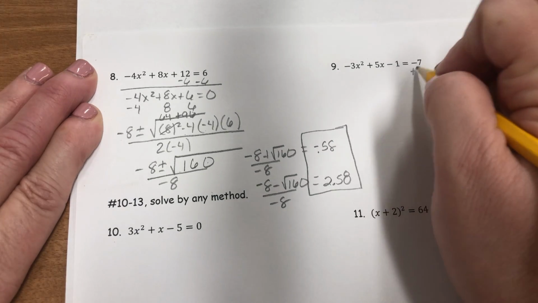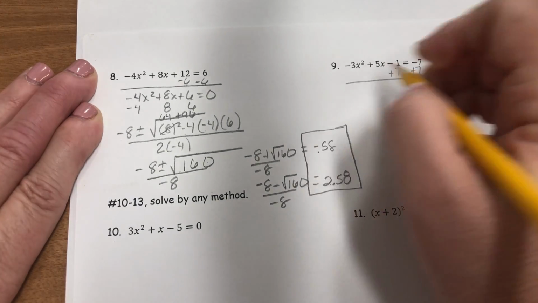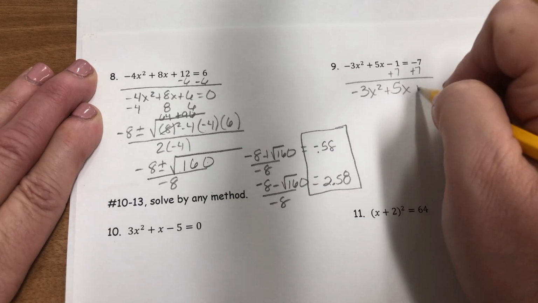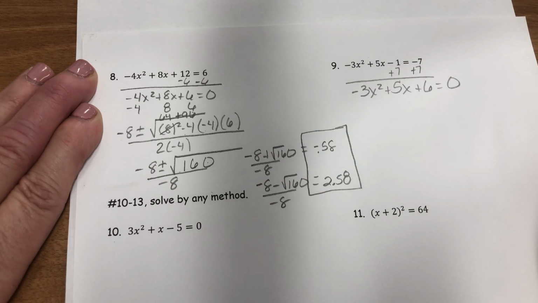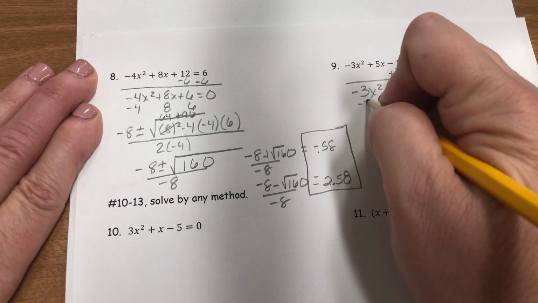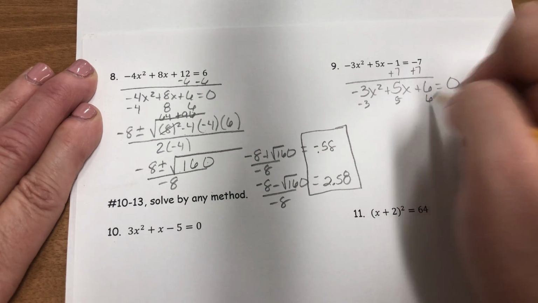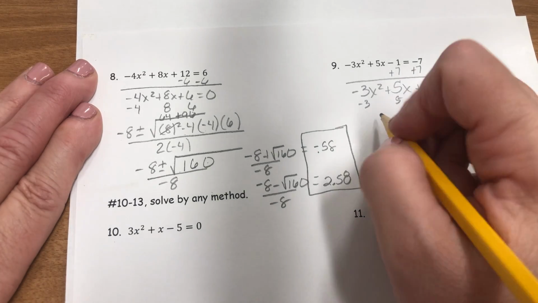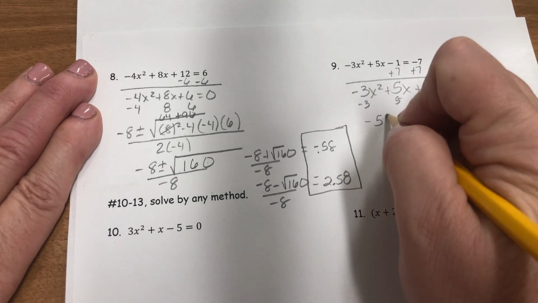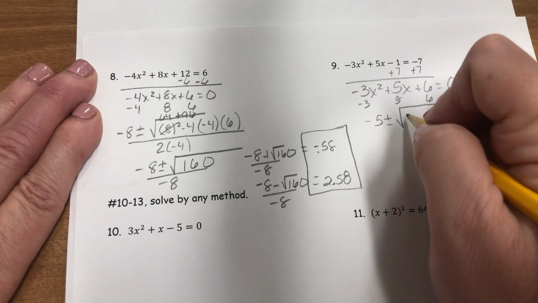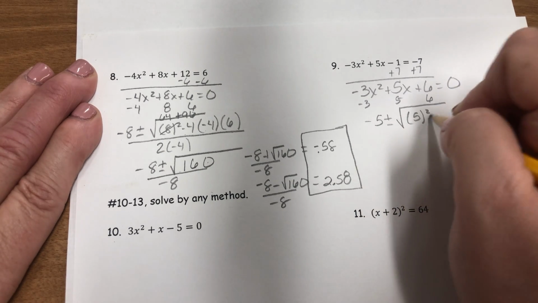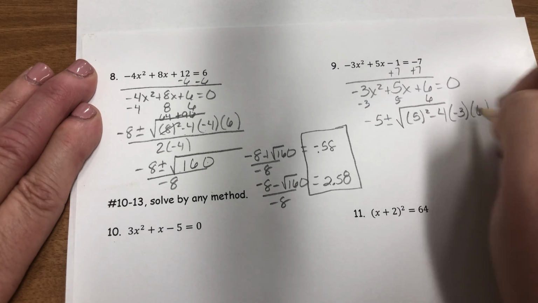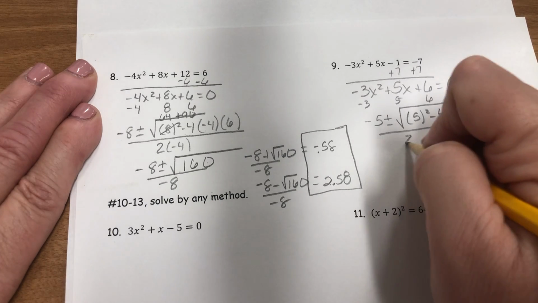Number 9, I'm going to add 7 to both sides. Negative 3x squared plus 5x plus 6 equals 0. So a is negative 3, b is 5, and c is 6. So I have negative b plus or minus the square root of b squared minus 4 times a times c all over 2a.